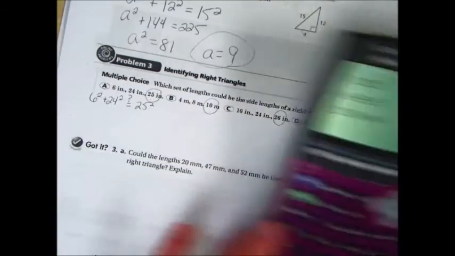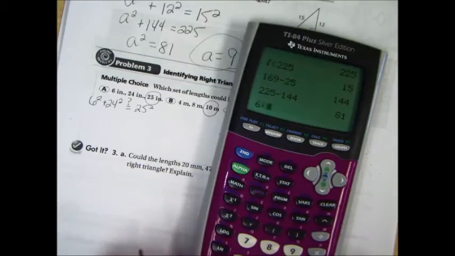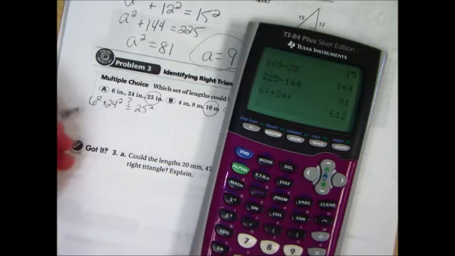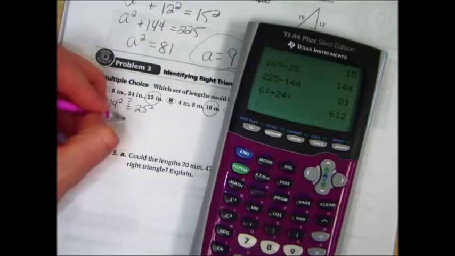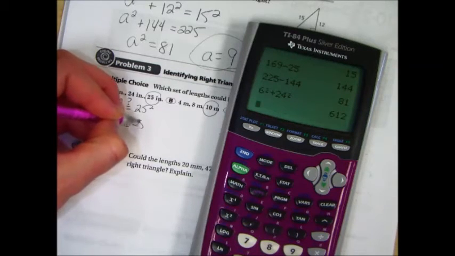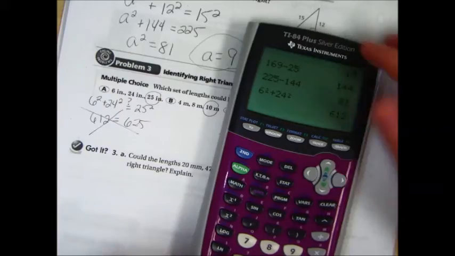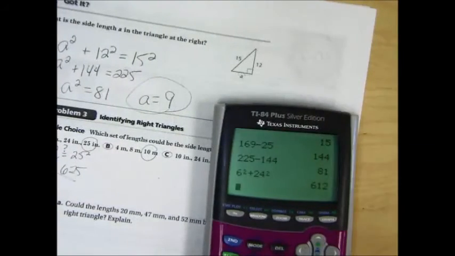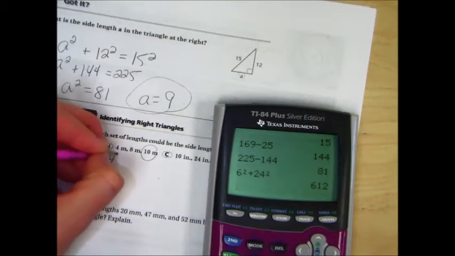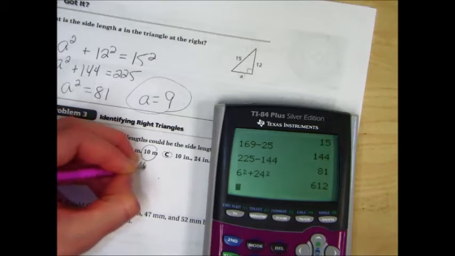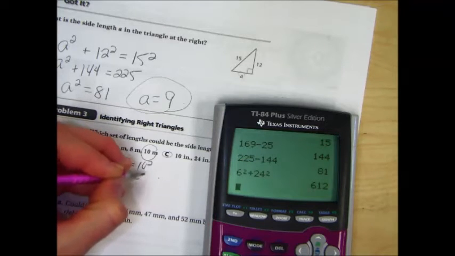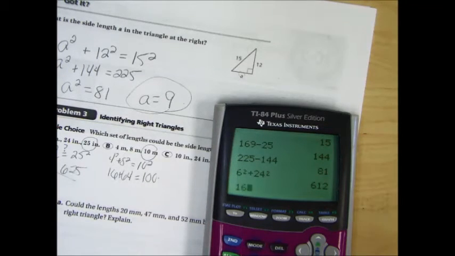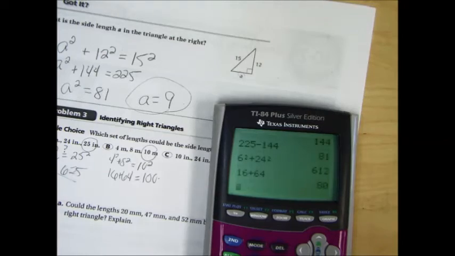Well, let's check it out. 6 squared plus 24 squared is 612. Well, that is certainly not 25 squared, because 25 squared is 625. This is a no. Alright, let's check out the next one. Let's see if it fits our formula. We'll do 4 squared plus 8 squared, and we need to see if that equals 10 squared. Well, 4 squared is 16, 8 squared is 64, and 10 squared is 100. Well, you tell me. I hope you know 16 and 64 does not make 100. This one does not work.